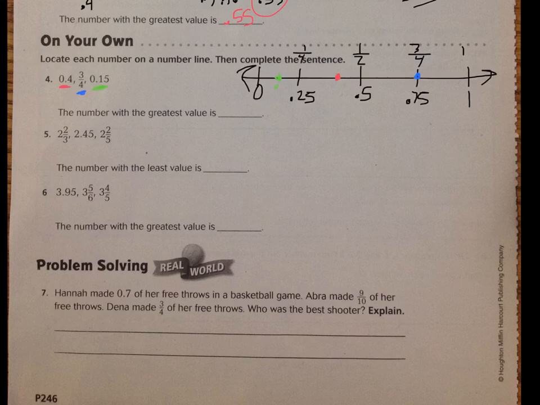So what I did for this one is I just estimated. I wrote out my benchmark fractions, and then I said, well, 4/10 is just a little bit less than 5/10, but it's more than 25 hundredths. 3/4 is a benchmark, and then 15 hundredths is less than 25 hundredths. So I can still answer the number with the greatest value.